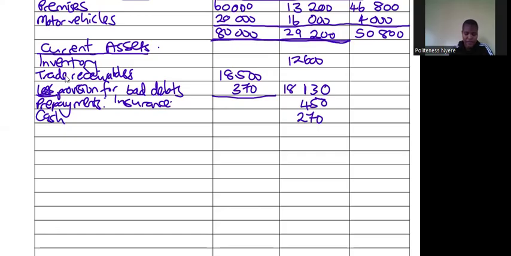So let's add. We're just adding, not subtracting. Let me just use a calculator. So 12,600 plus 18,130, that's 450 plus 270.